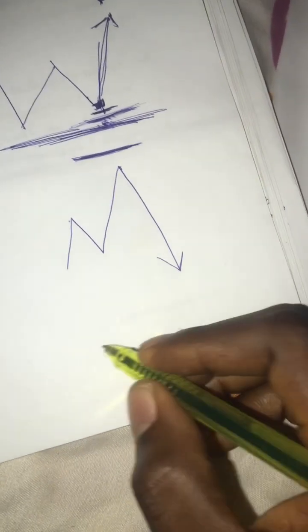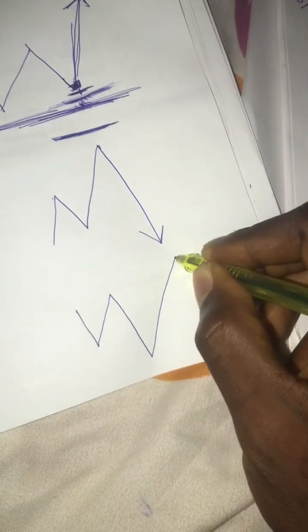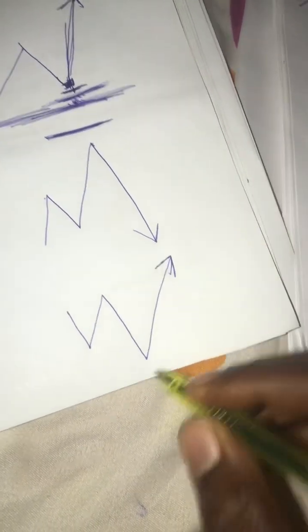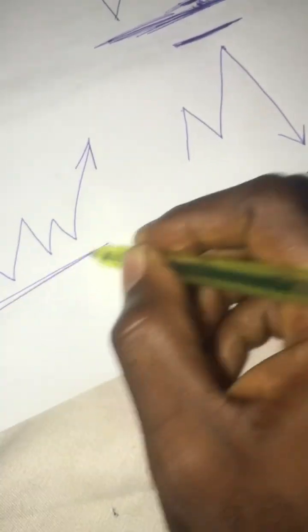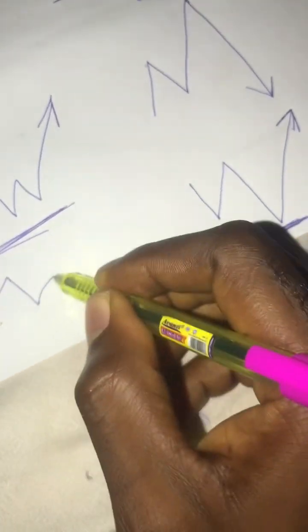For an uptrend, we have swing highs and swing lows like this. Here is your liquidity zone. All right, then we have trend line. This is a trend line, right? For uptrend, here is your liquidity zone. For a downtrend, we have something like this.